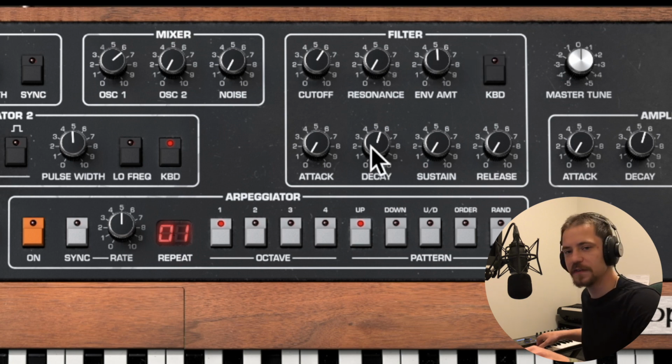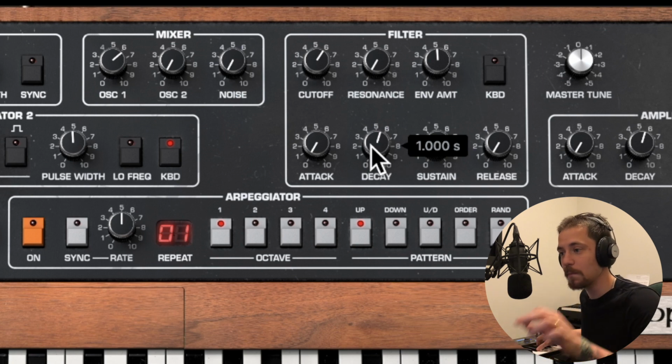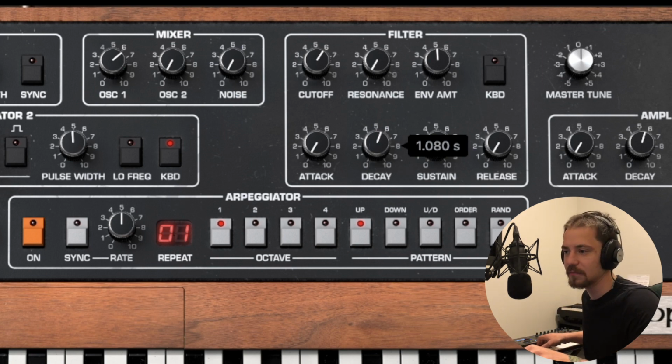But this decay is too fast. The sound definitely doesn't go pow, pow. It's more like... So 2.5 seconds is nice, roughly pointing at 65, 67% here.